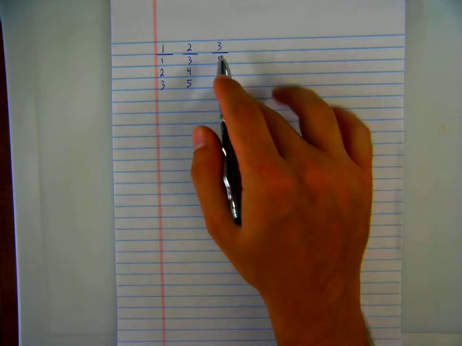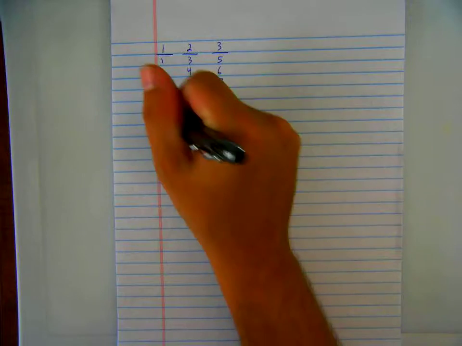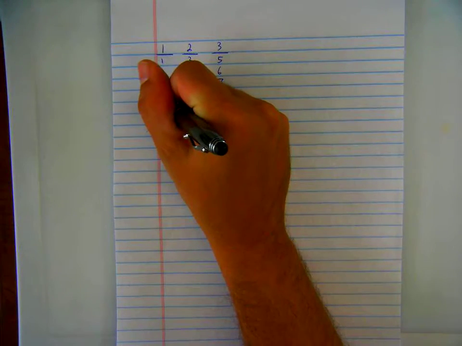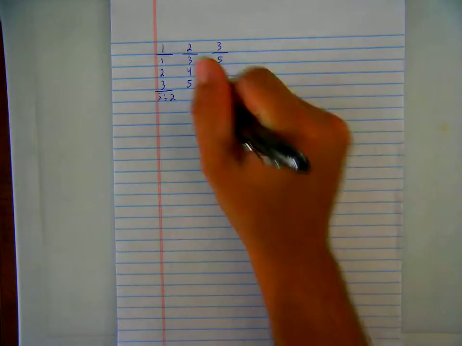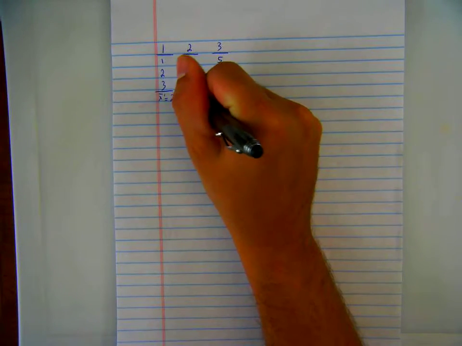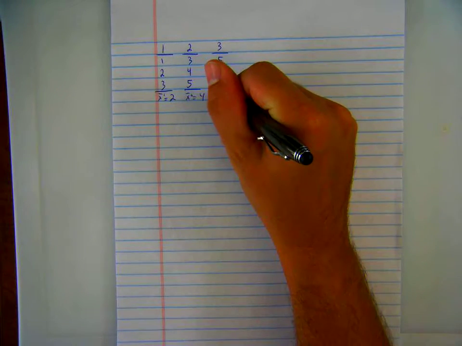So the first thing that you need to do is figure out the means. You're going to need the total means and the means within each group. You can do this separately, or you can do it all together. And what you find is the mean of 1 is 2. The mean of the second one is 4. And the mean of the third group is 6.